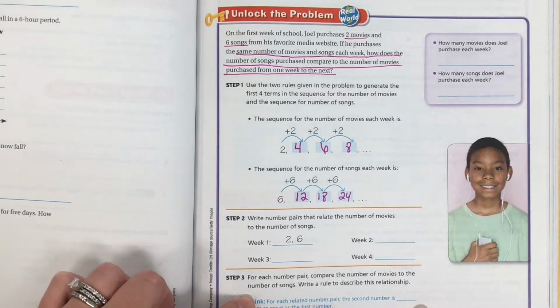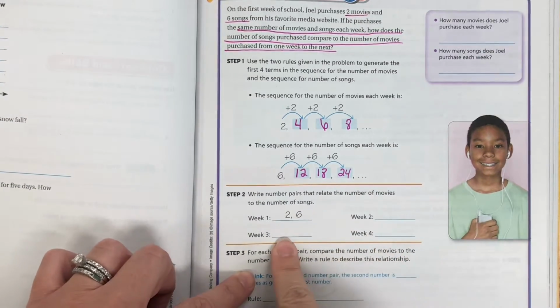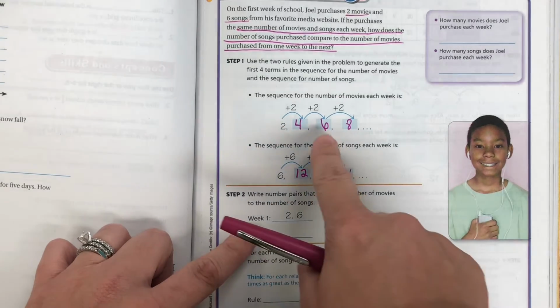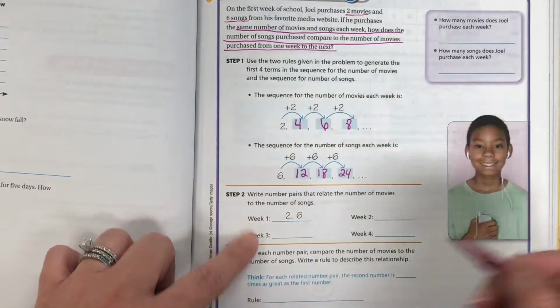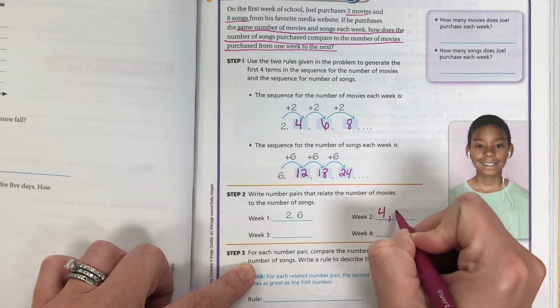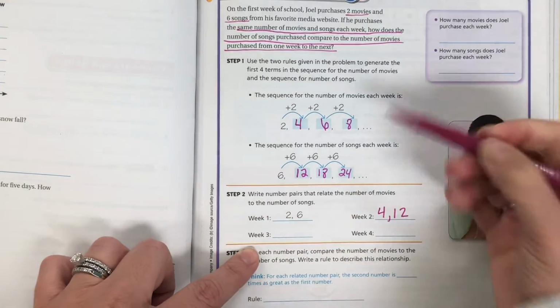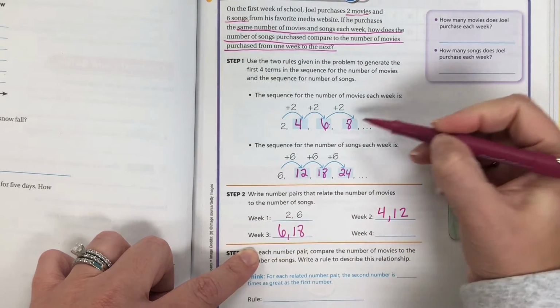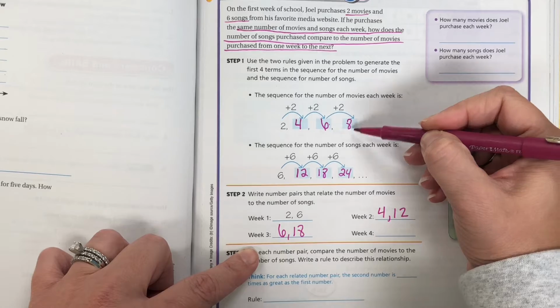Now we're going to write the number pairs. So the first one you have already completed, 2, 6. The second week, 4 and 12. The third week you have 6 and 18. And the last week, the fourth week, you have 8 and 24.